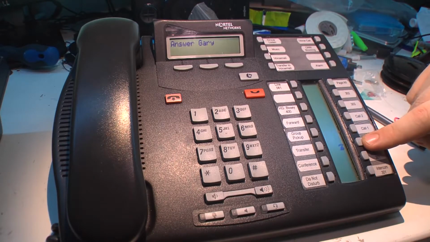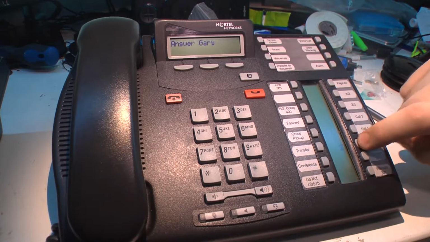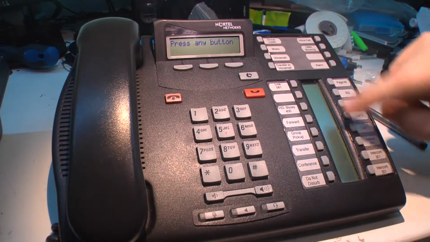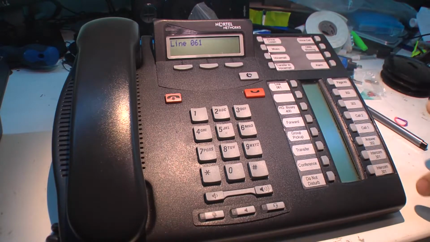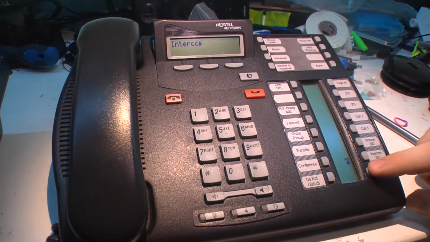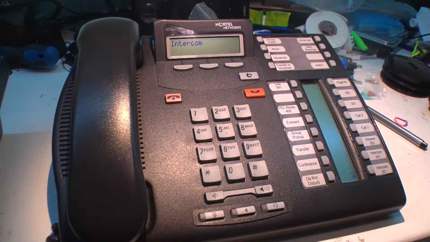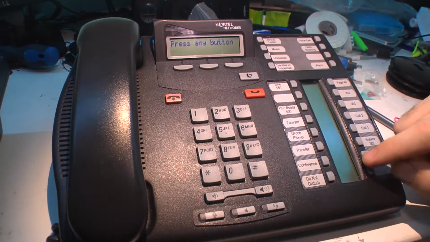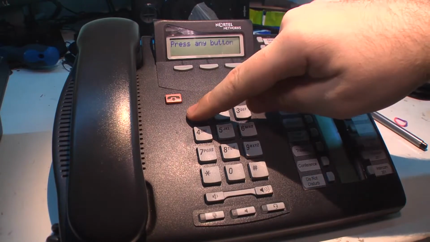This is my answer DN. This is my answer button for Gary, answer Gary. This kind of blinks like a line. Yeah, it blinks in the exact same way that a line blinks. And then my intercom buttons are down here, and they also blink like lines, and they say intercom here. So there's some slight differences between this and button inquiry. But when we get over here, we can start pressing these buttons.